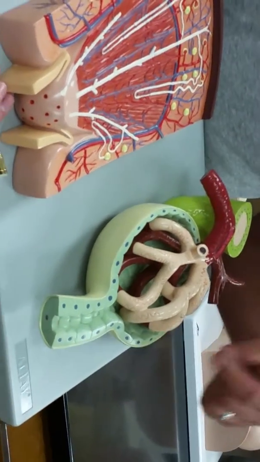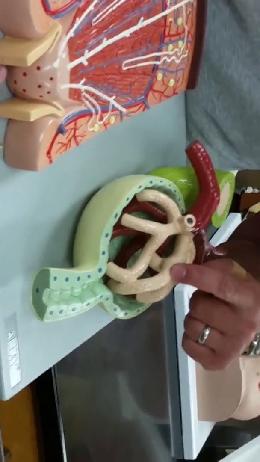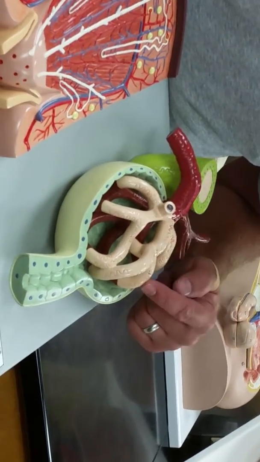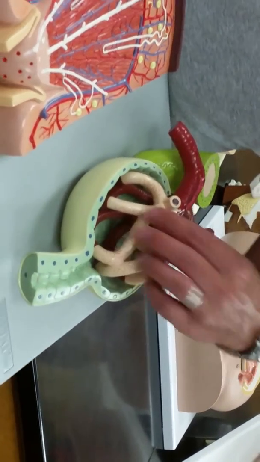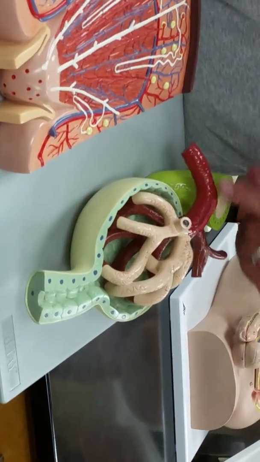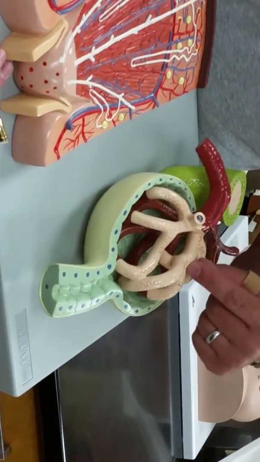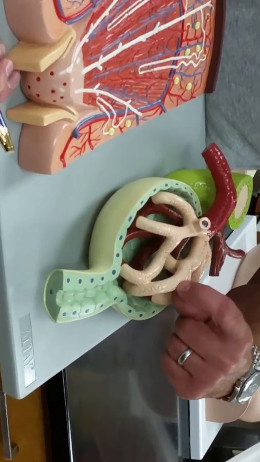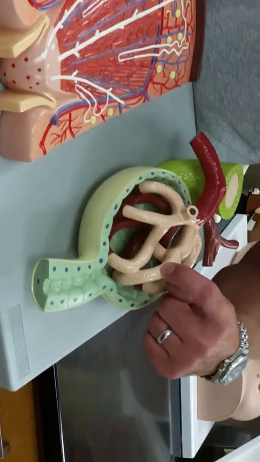The podocytes. Those are the raised area. Well, this is a podocyte. This is a podocyte. You see it encapsulating our, which one's this one? Our afferent arteriole coming in. The actual bulge, that's the nucleus of this podocyte.